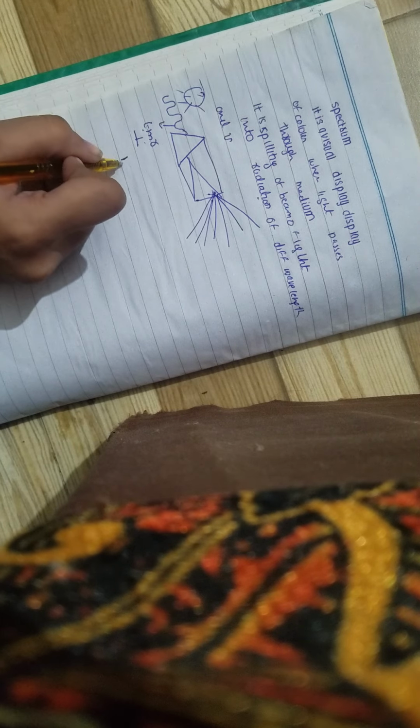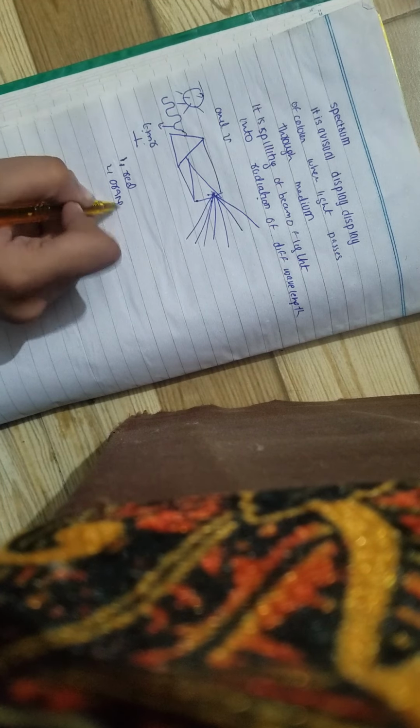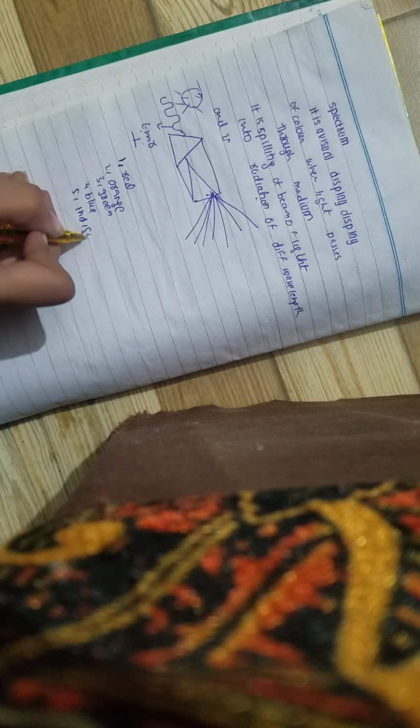So we can write the names of those 7 colors. The first is red, orange, green, blue, indigo, violet.